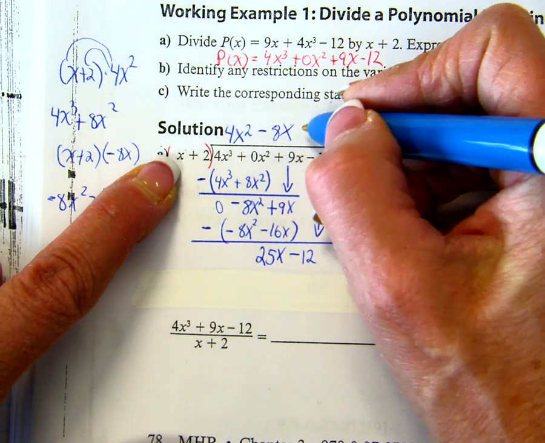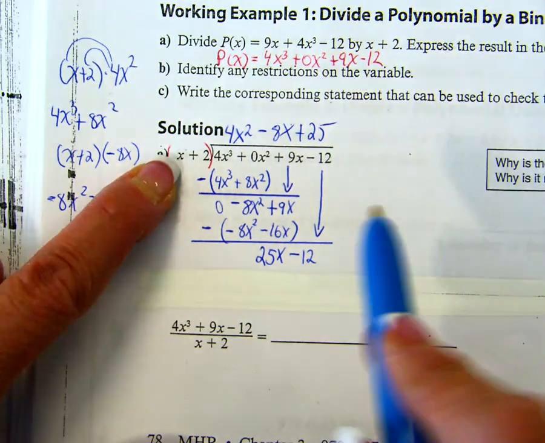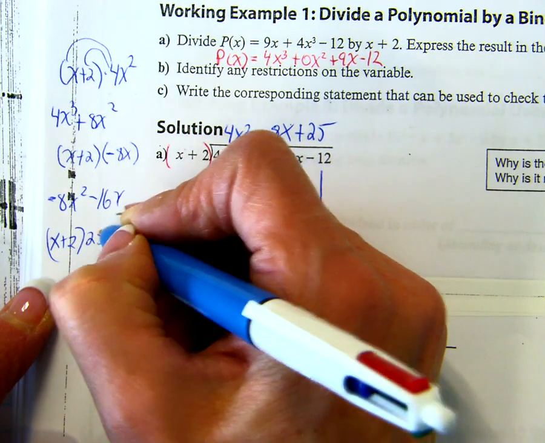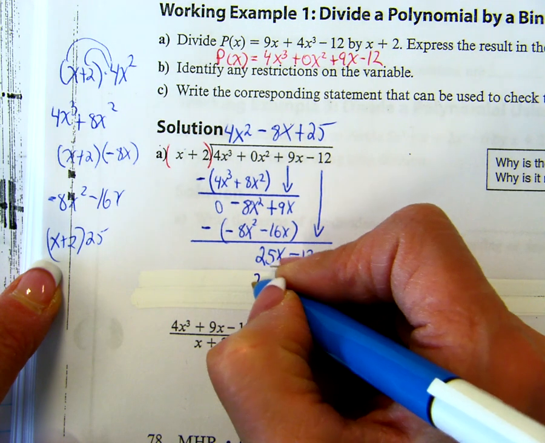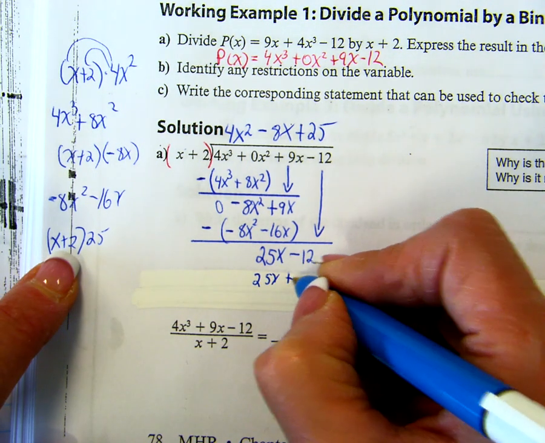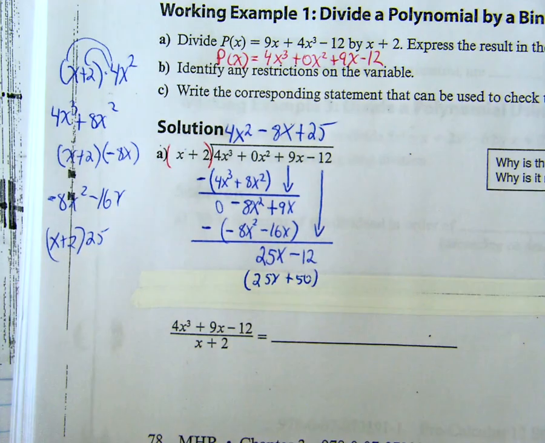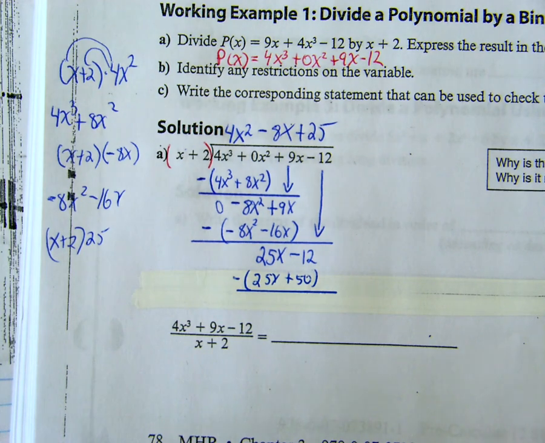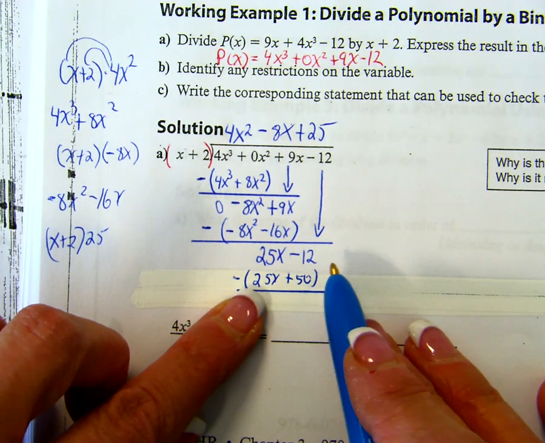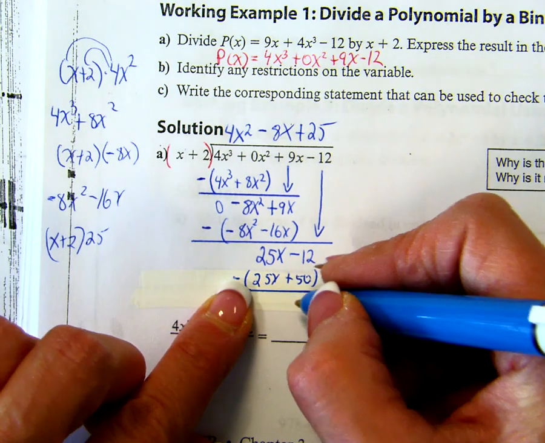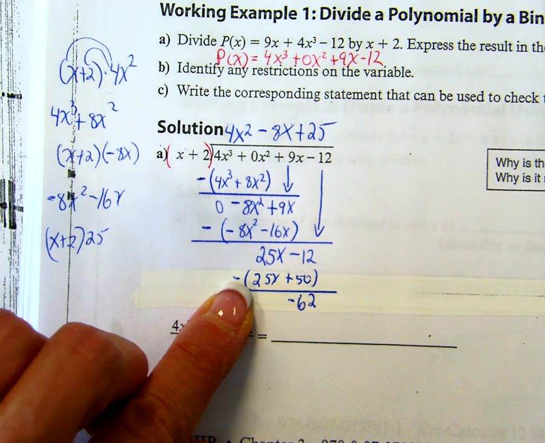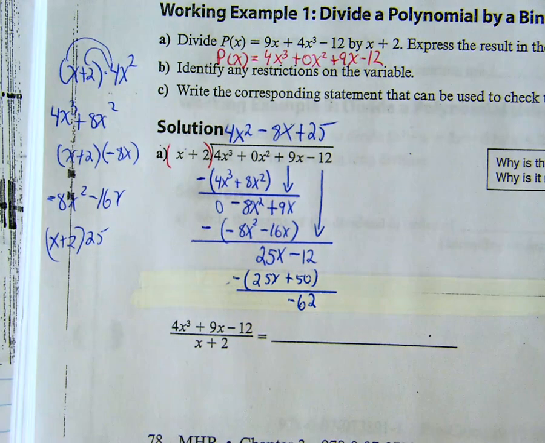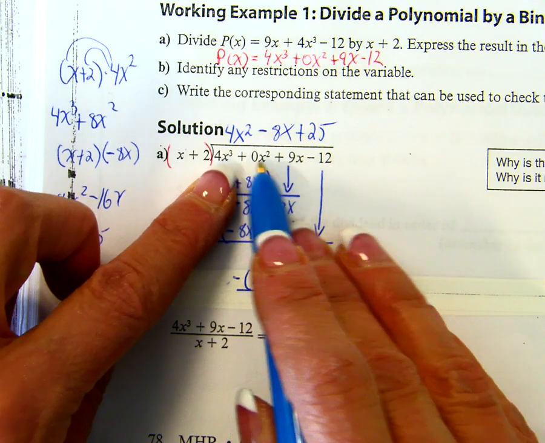You're going to look at the first term and the first term. How many times will x go into 25x? 25. And then you're going to take x plus 2, and multiply by 25. And that's going to give you 25x plus 50. And we're subtracting. 25x minus 25x is 0. And negative 12 minus 50 is a negative 62. And x didn't go into 62.